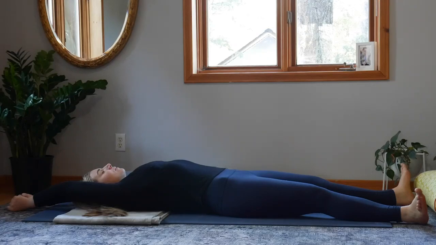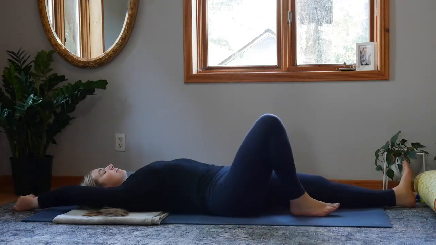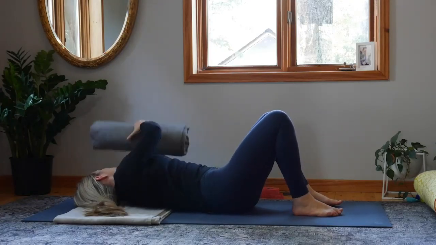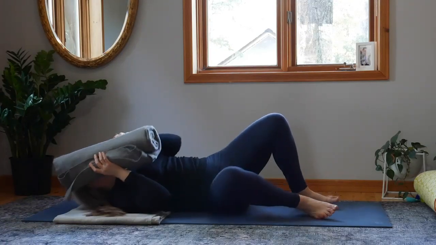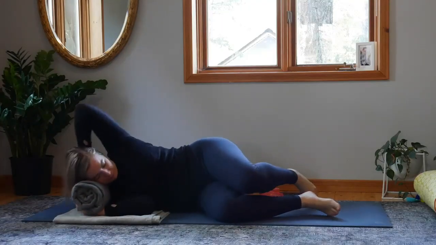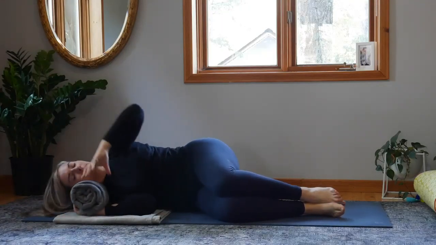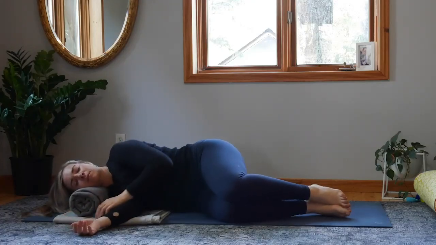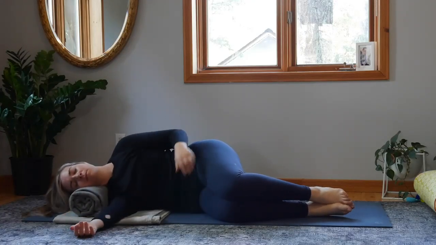Step your feet onto the ground so your knees point up. Reach for your rolled up blanket and place it near your head so that as you roll onto your left side, you can rest your head and neck over the rolled up blanket. So there's a very gentle stretch through the right side of your neck.